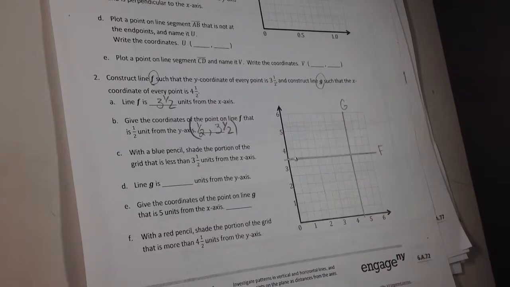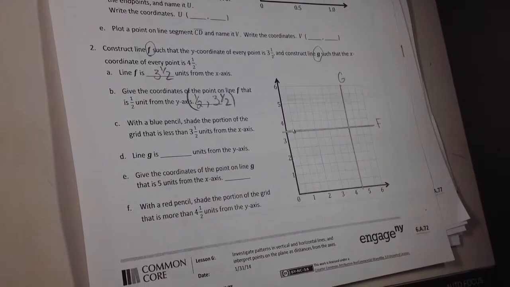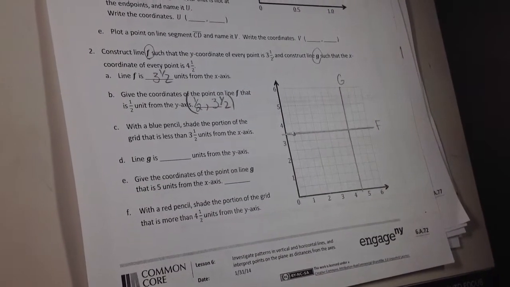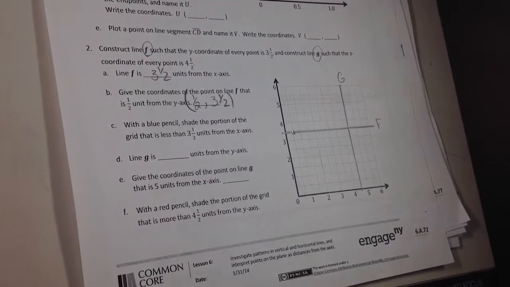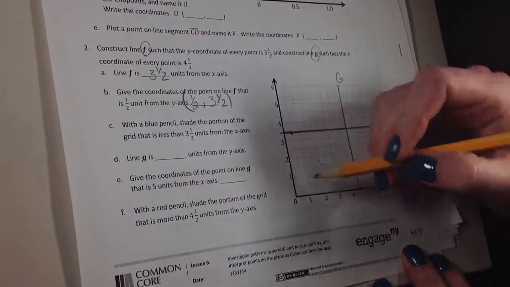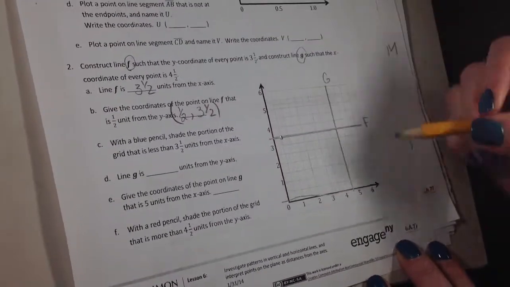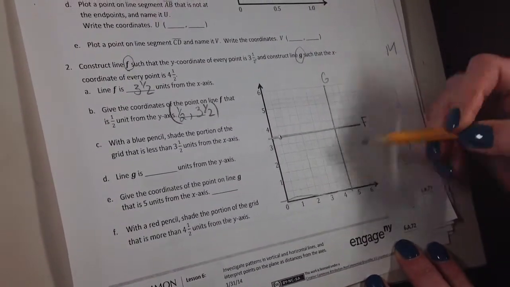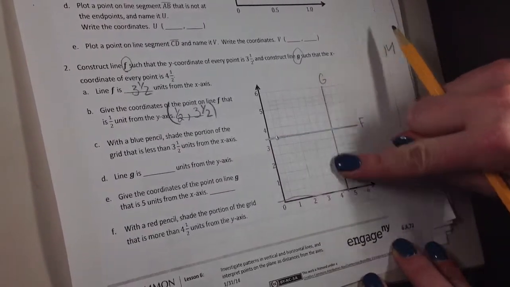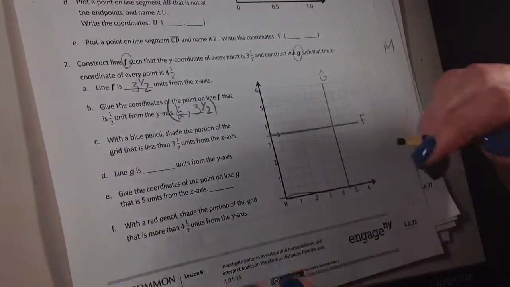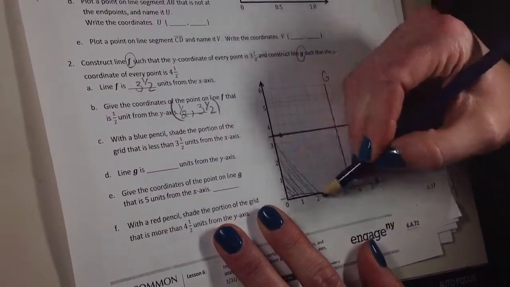With a blue pencil, shade the portion of the grid that is less than 3.5 units from the x-axis. So if I look at the x-axis, it's down here. Anything less than 3.5, well, I'm looking for 3.5, which is right there. Anything less than that is going to be this portion right here. So I would shade that in blue.